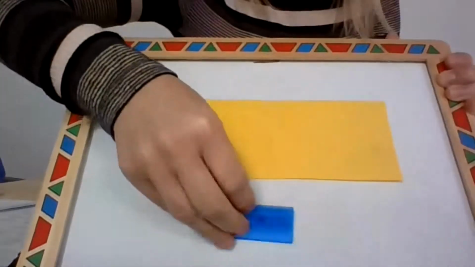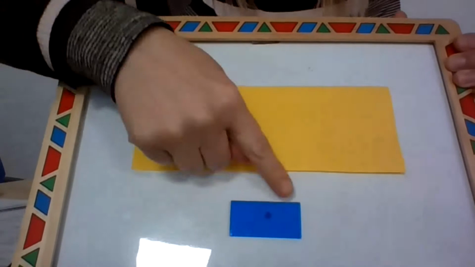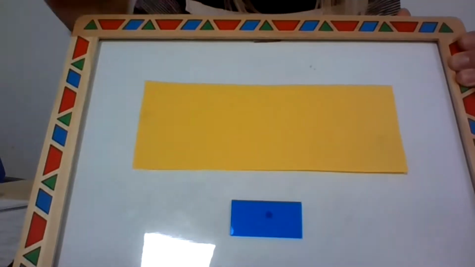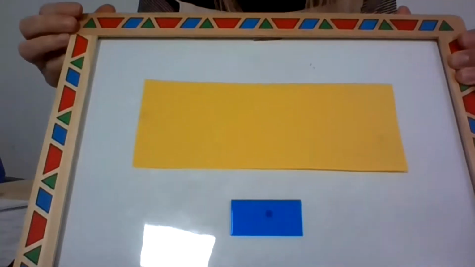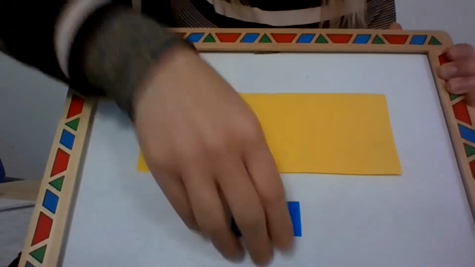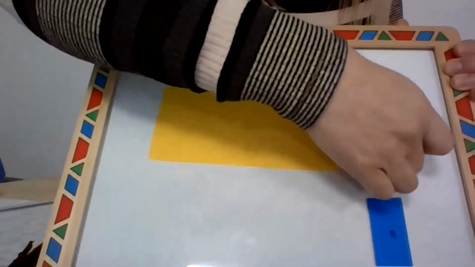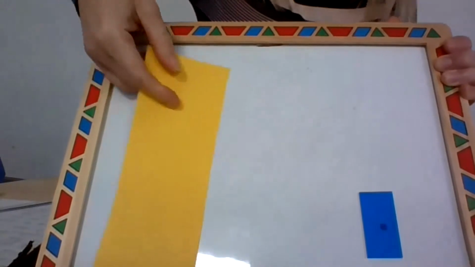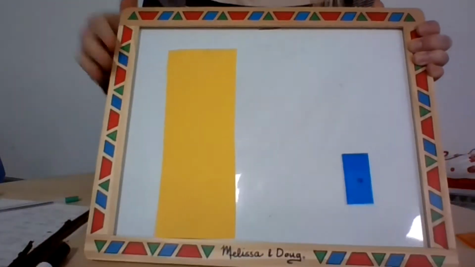Let's have another look. Oh, we've got another one. This has 4 straight sides and 4 corners as well. Let's try and turn them around. I wonder what happens now. Does it fit? It's so tall.